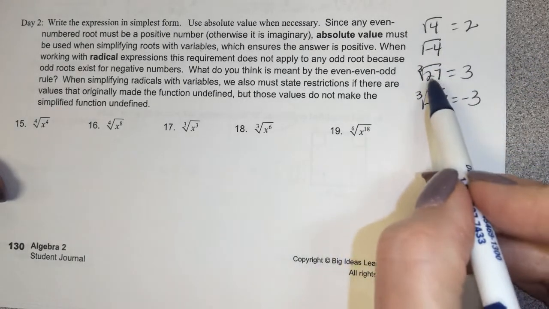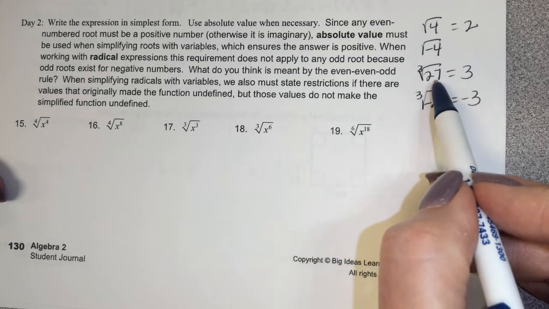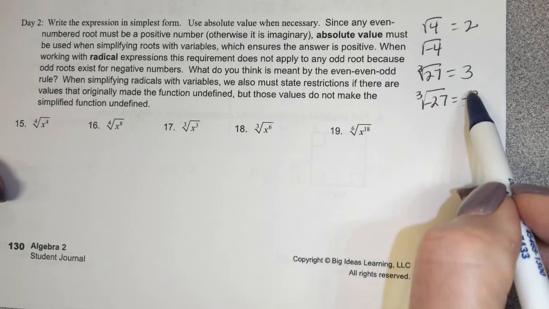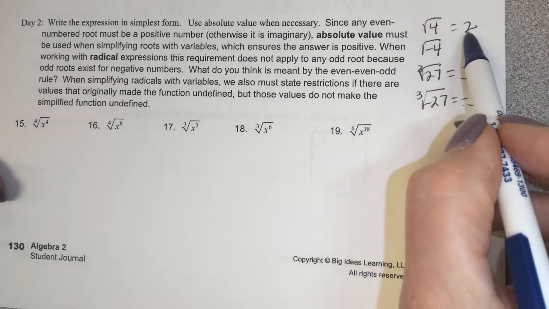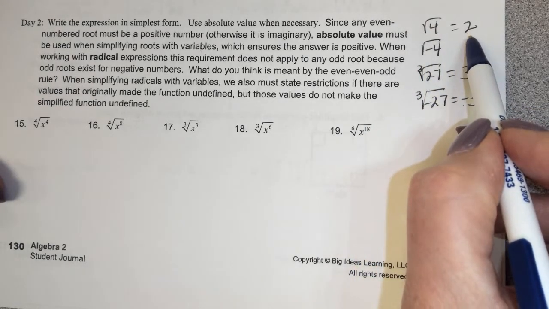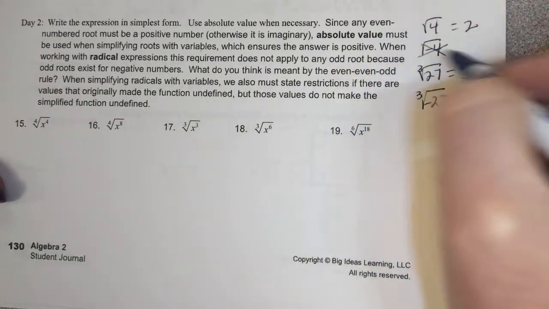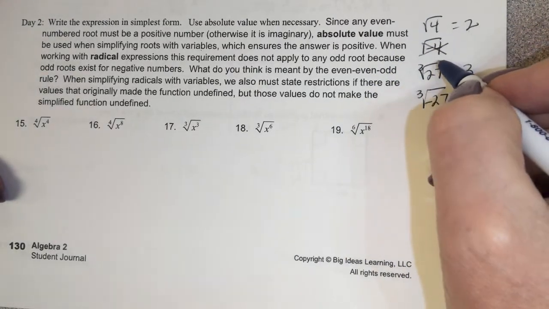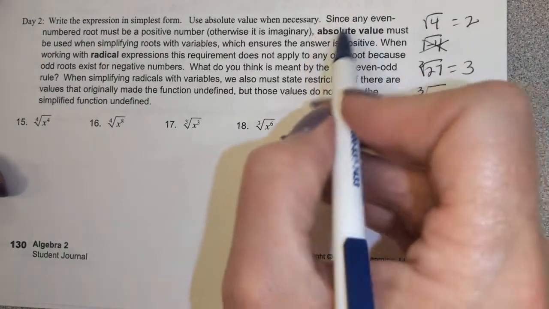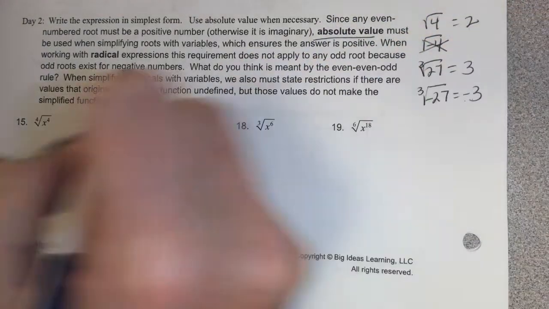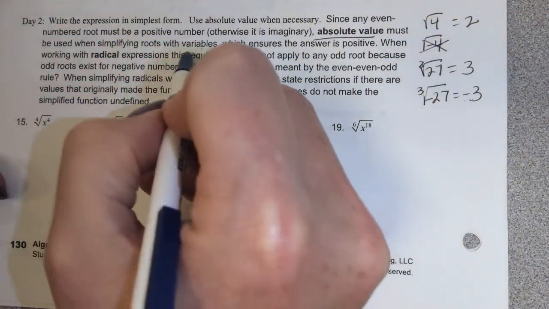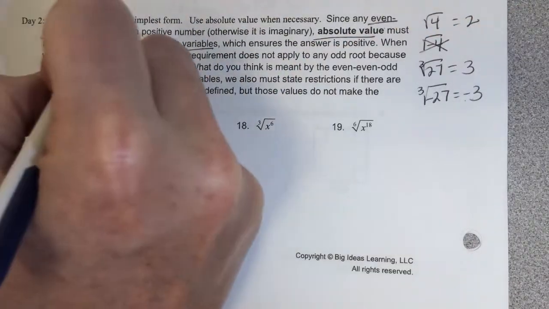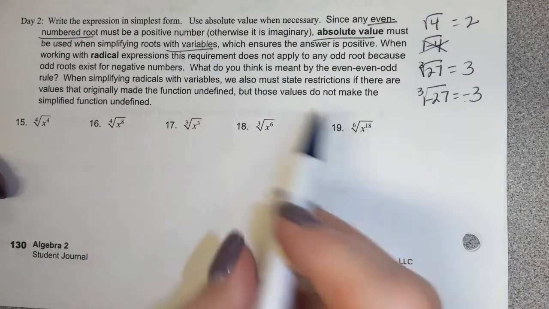So this is okay. If I have an odd root, it's okay if I have a positive or negative answer. I can get either one. But if I have an even root, the only answer I can get is positive. This will never happen. It's not negative 2. There's no answer to that. That's imaginary. So we are going to have to use absolute value when we're simplifying roots with variables if it's an even numbered root. Very important there.